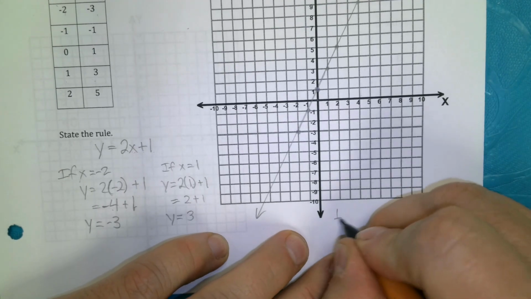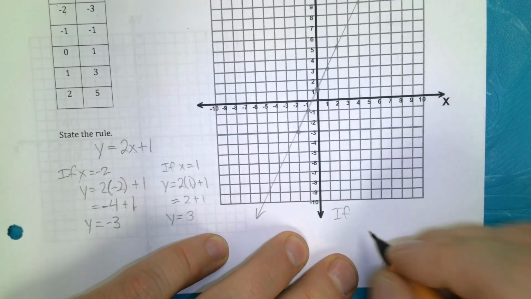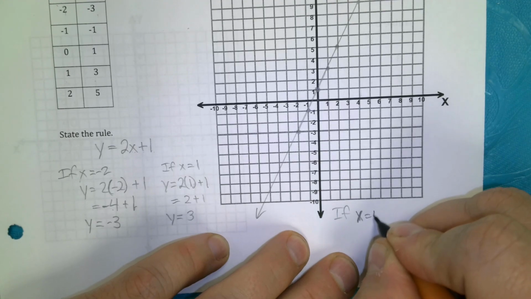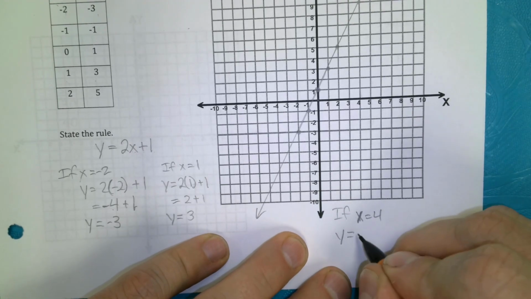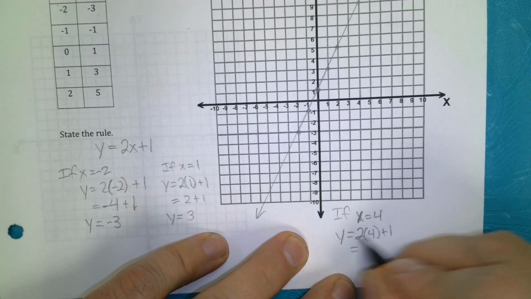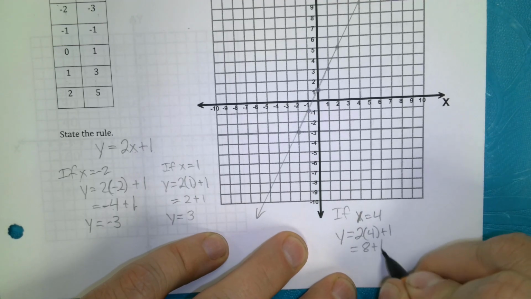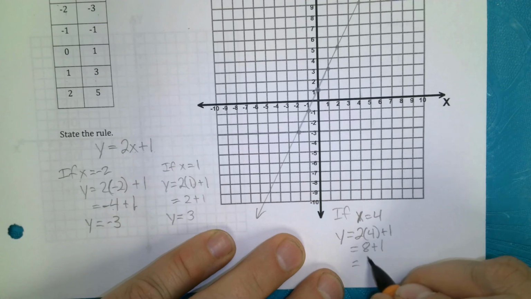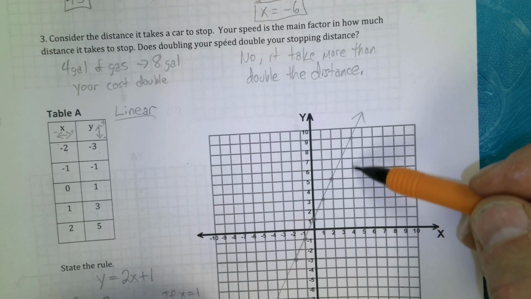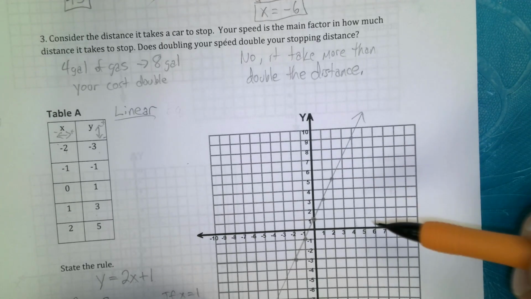I know it wasn't on our table, but we can pull it from the graph too. If x equals 4, then we get y equals 2 times, and in place of x we put 4, plus 1. 2 times 4 is 8. 8 plus 1 is 9. So if x is 4, y is 9, and indeed we see if we go up to the table at 4, the y value is 9.